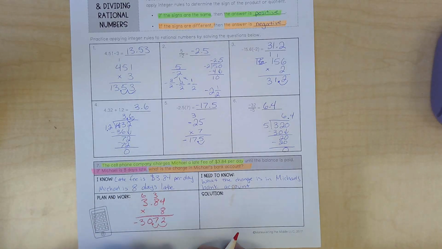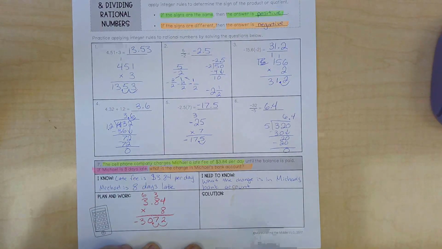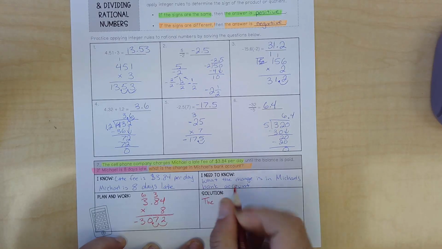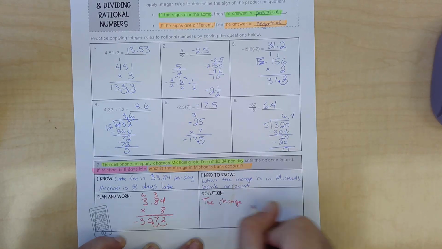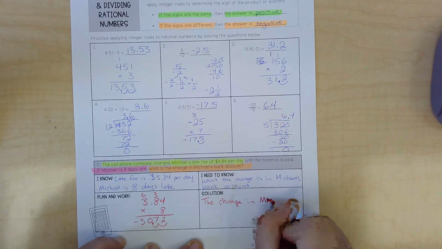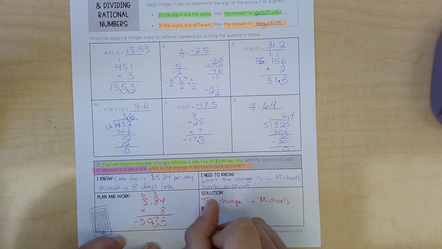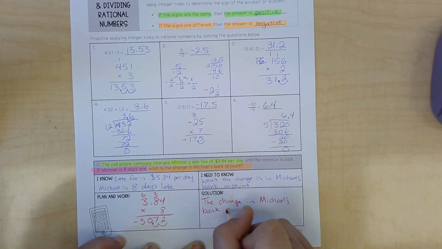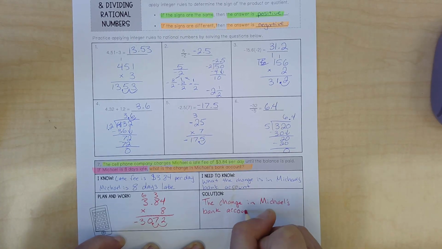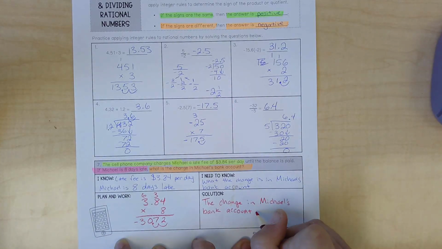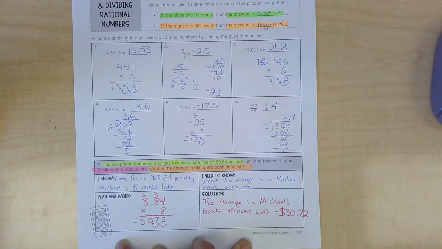So we're going to say that the change in Michael's bank account was negative $30.72. Okay, next page.